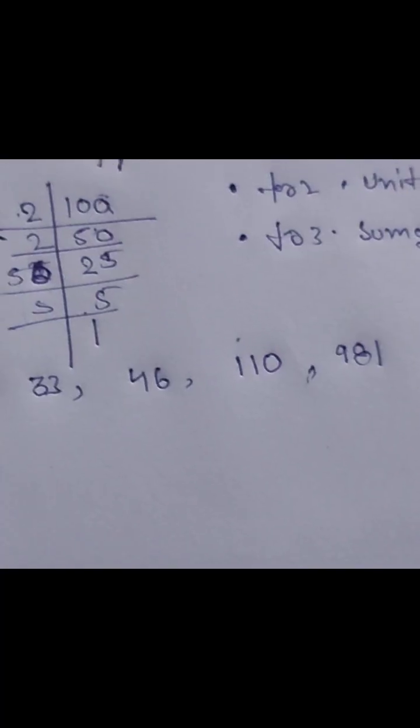And question number 2, by using the unit digit concept.